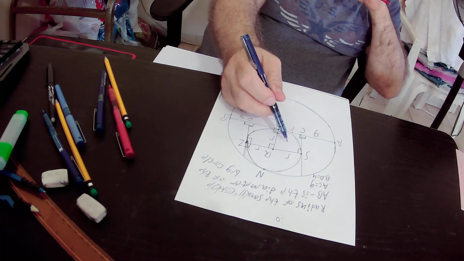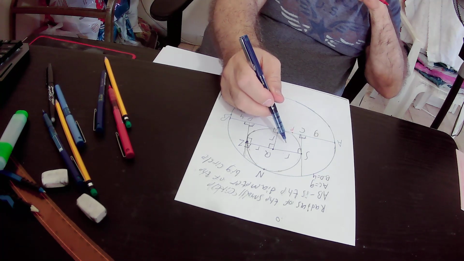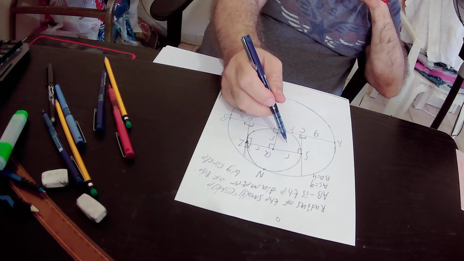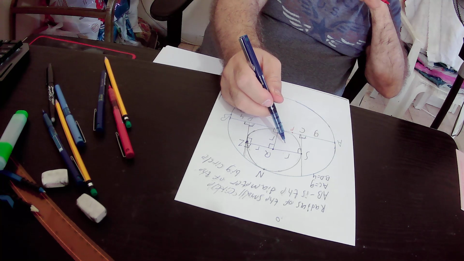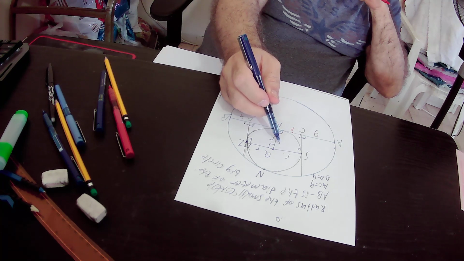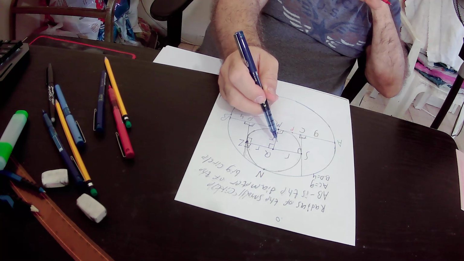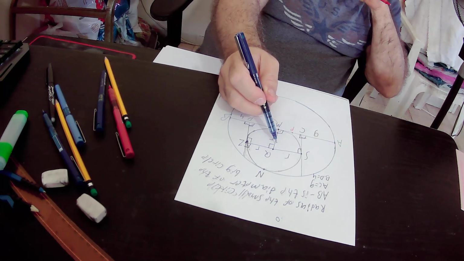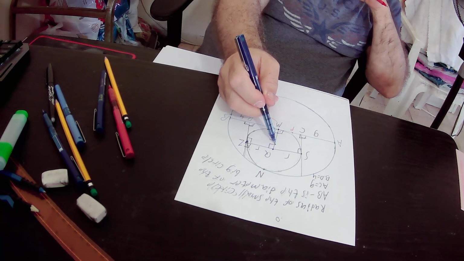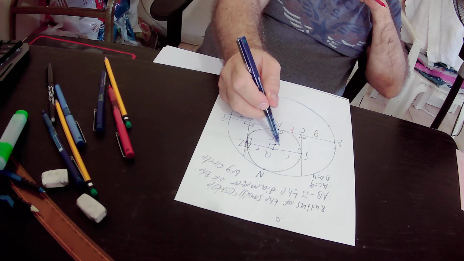So the fourth angle must complete the sum of the angles to 360 degrees. Therefore, the fourth angle must be equal to 90 degrees in order to complete the sum of the angles in quadrilateral SQCM to 360 degrees. So the fourth angle must be equal also to 90 degrees.